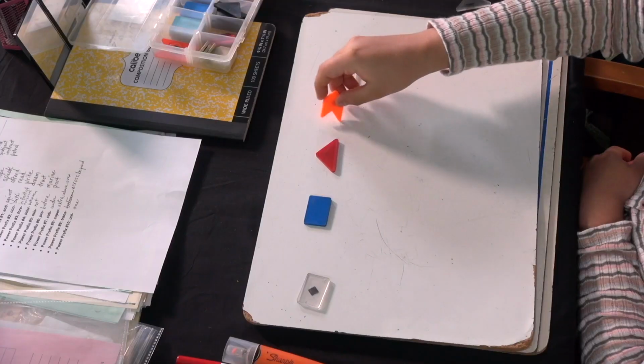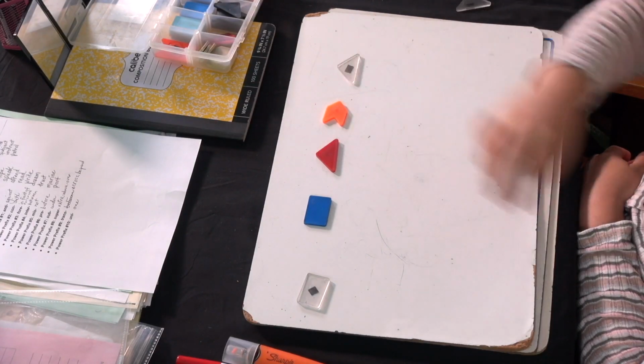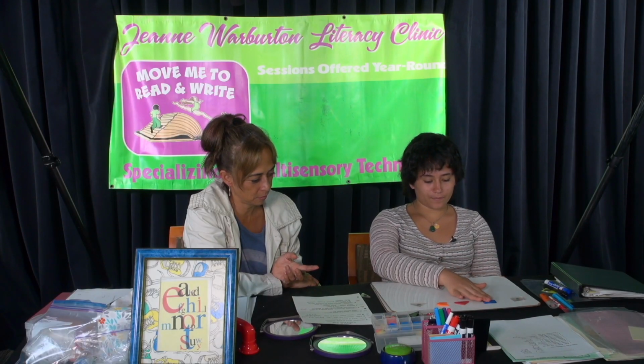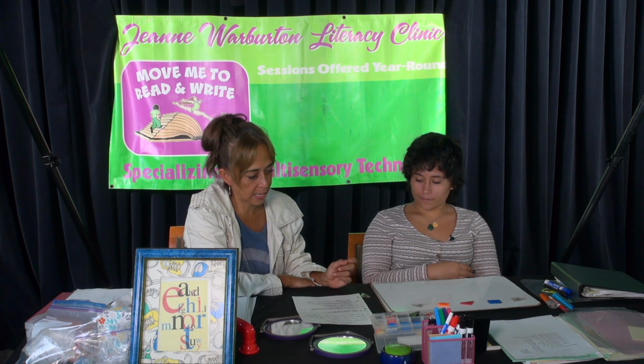Nice. You heard it. And being recognized by this arrow shape. Nice. Okay, so that orange arrow shape is going to represent our "to", which is a preposition. Okay. And we had "to a crisp". A?